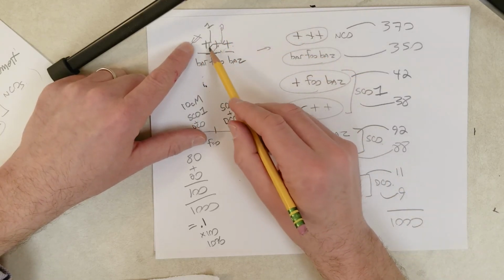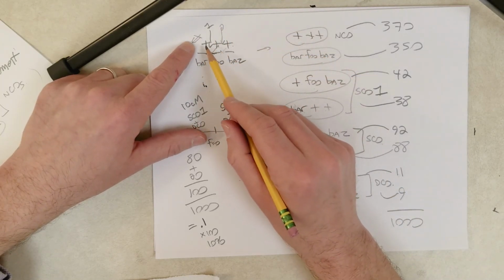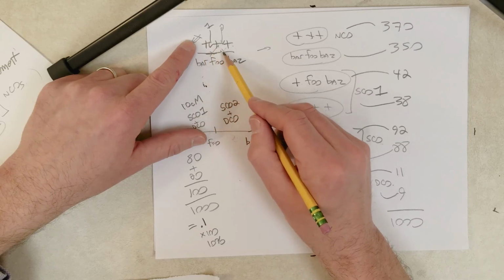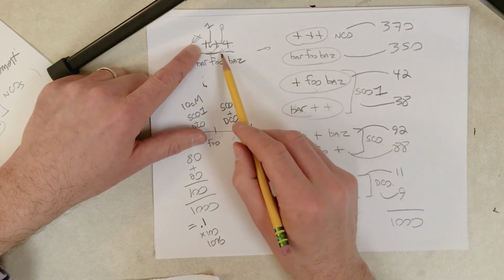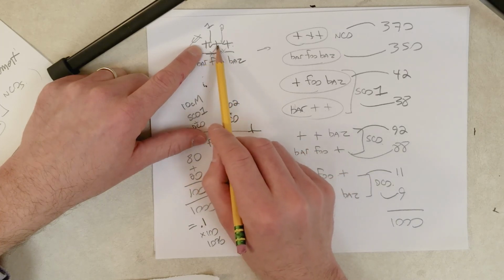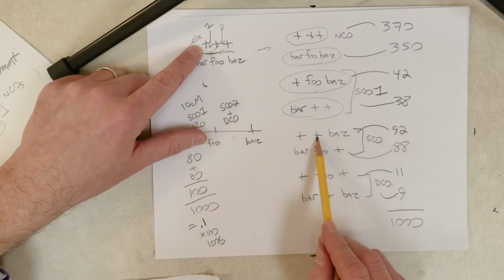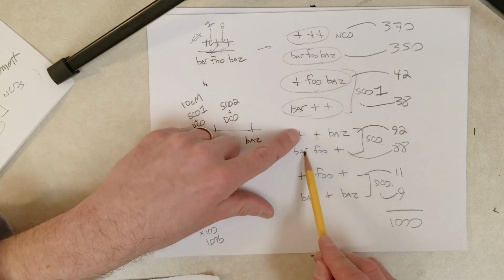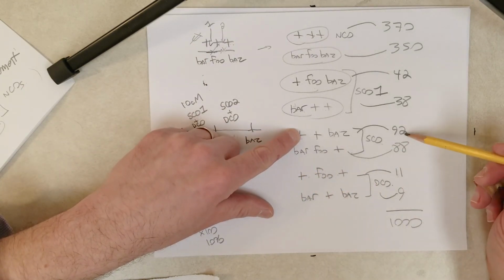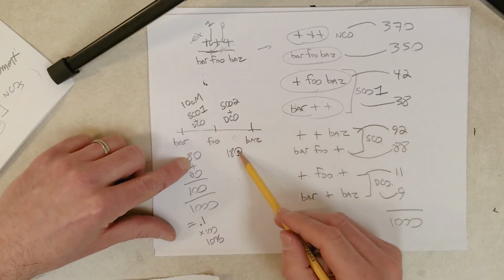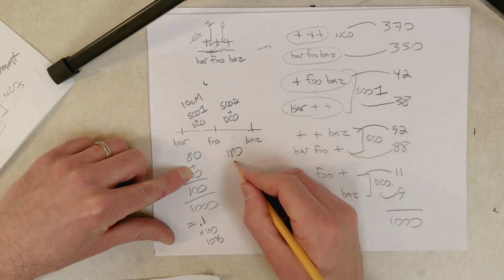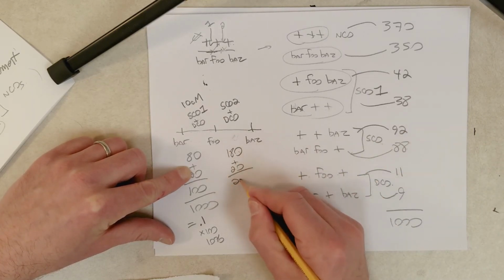And if we anchored, these are pluses. It's getting pretty messy up here. These are pluses. So a crossover here causes baz to go up and plus to go down. So we need to look for the genotype that has 2 pluses and baz next to each other. 2 pluses and baz. Okay, good. And then this is the reciprocal. So 92 plus 88 is 180. 180 single crossovers plus the double crossovers gives us 200.